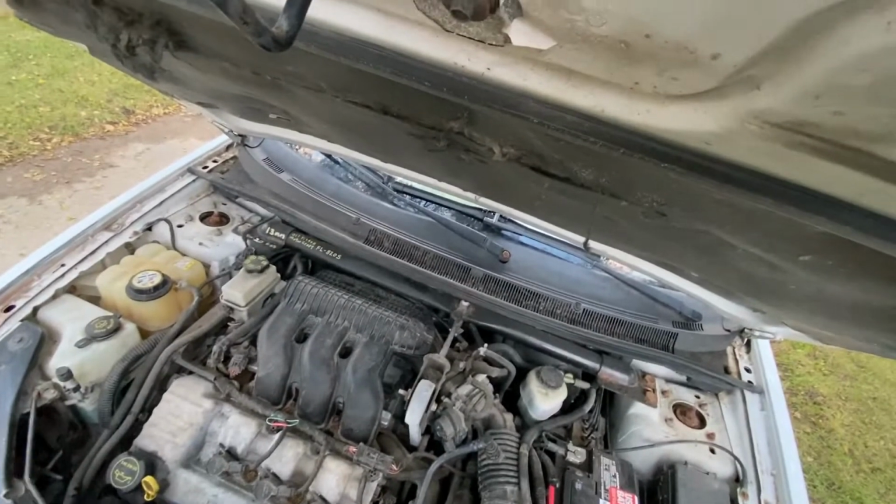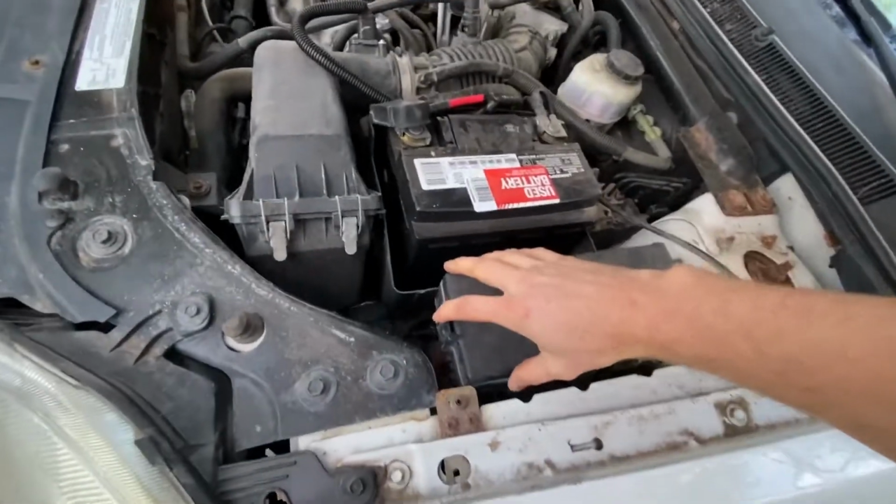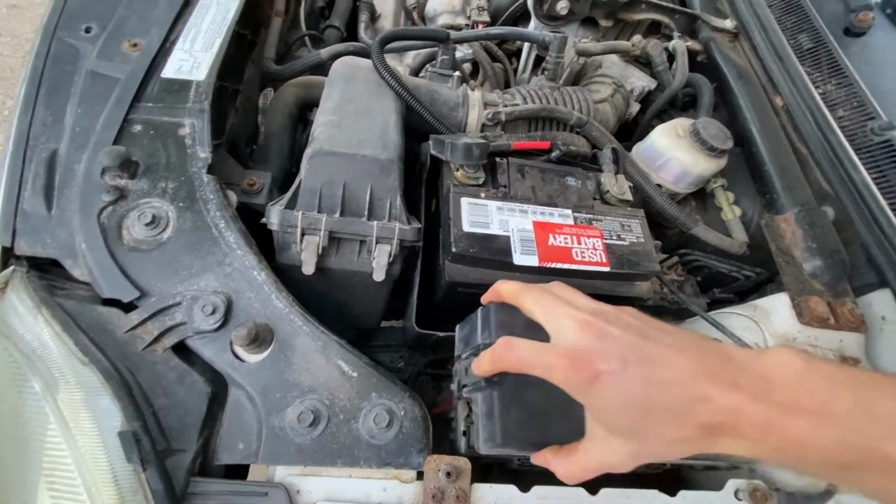So we're going to pop our hood here and then come over here to the fuse box, push this button right here and lift.